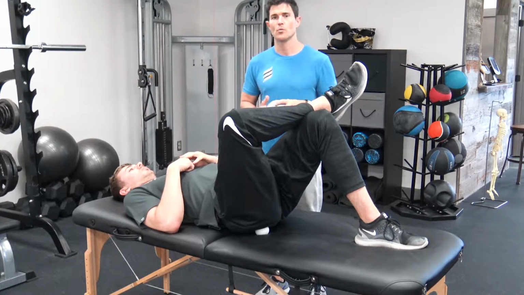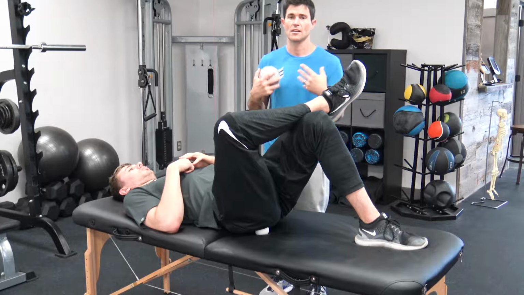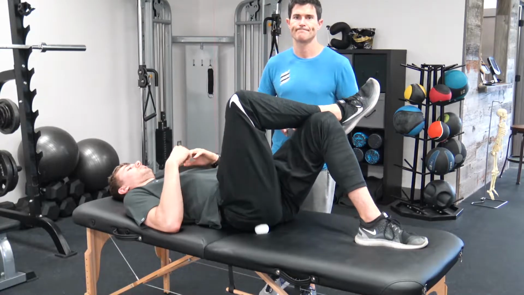So now that we've got the hips open, we're going to go up to the upper portion of our body, and we're going to start attacking the pecs. Let's get right to it.